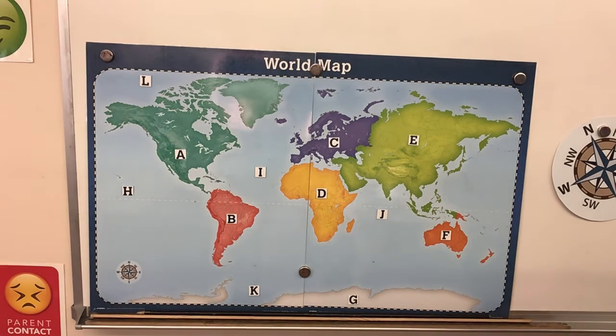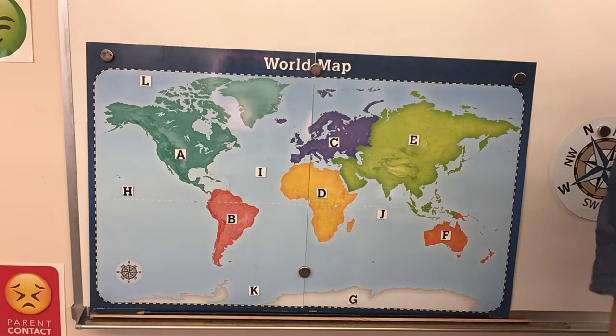Then we have peace treaty, a list of promises kept by two groups of people. Right? So in this case, we're going to learn it's between the Native Americans and the Pilgrims. But it could just be between two countries or several countries making a peace treaty, a list of promises.